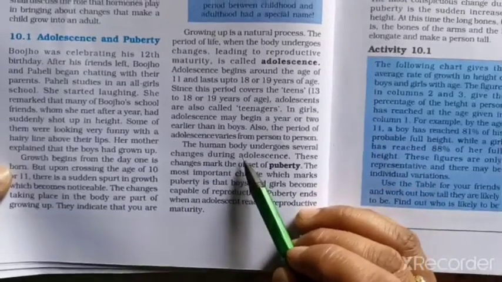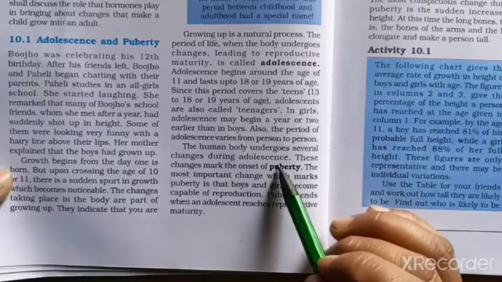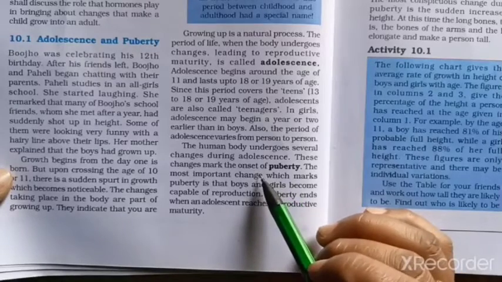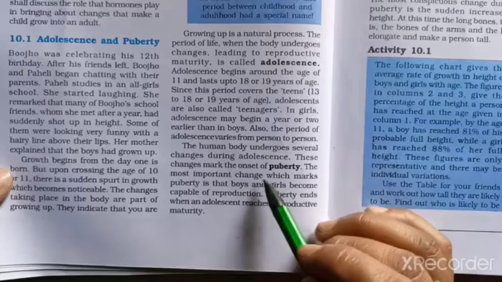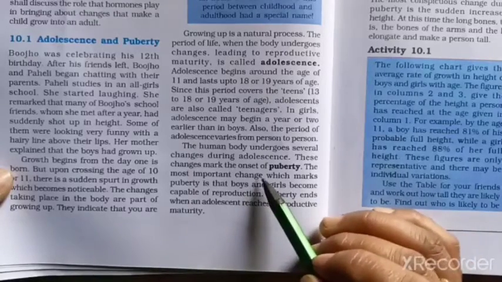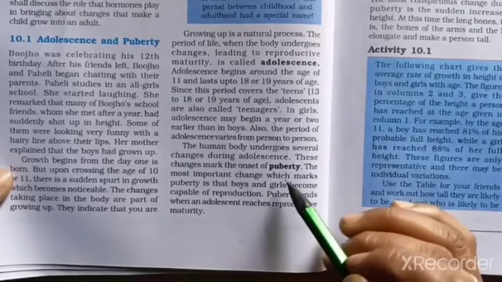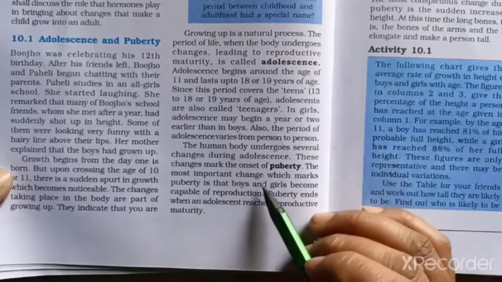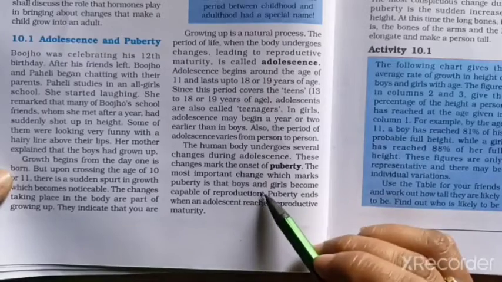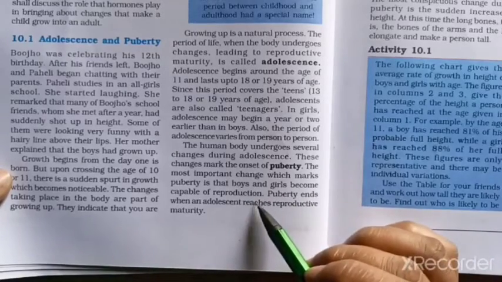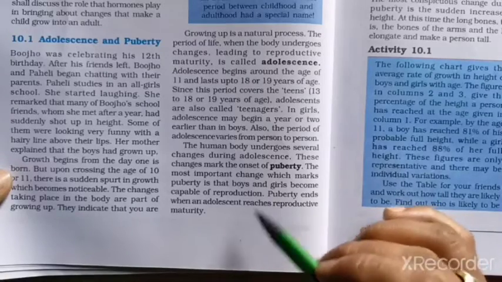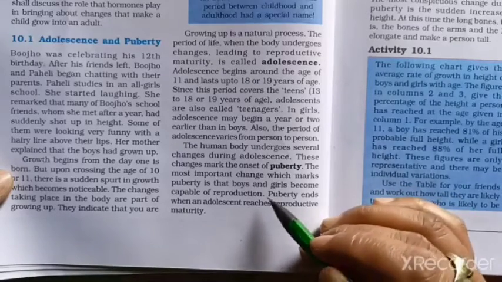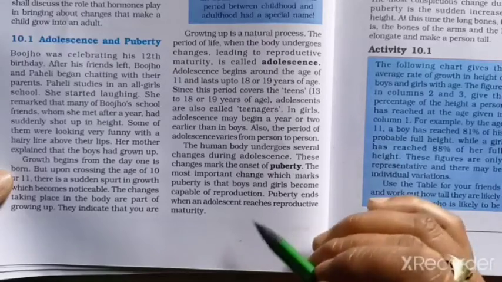The human body undergoes several changes during adolescence. So these changes mark the onset of puberty. During this adolescence period, so many changes we can see in both boys and girls. These changes show the reaching of the stage, or the onset, of puberty. The most important change which marks puberty is that boys and girls become capable of reproduction. This means boys and girls become adults. Their reproductive organs become mature, and they become capable of reproduction.